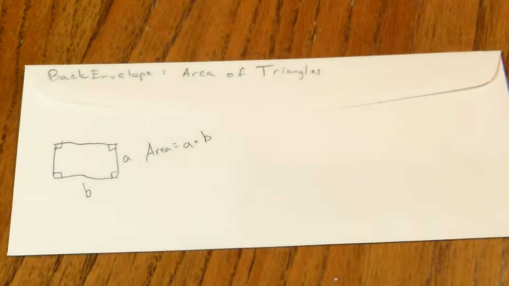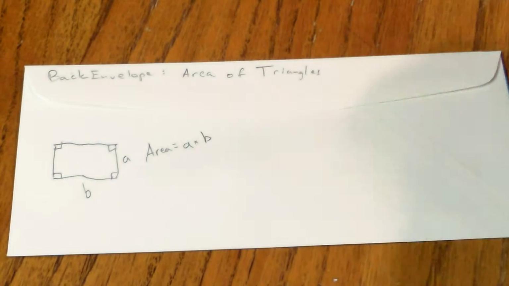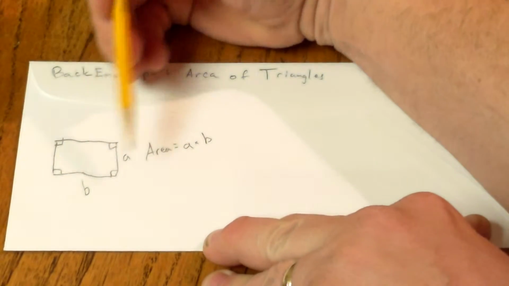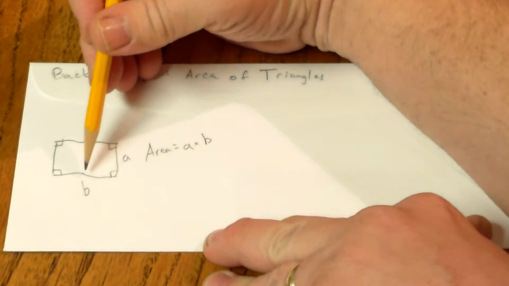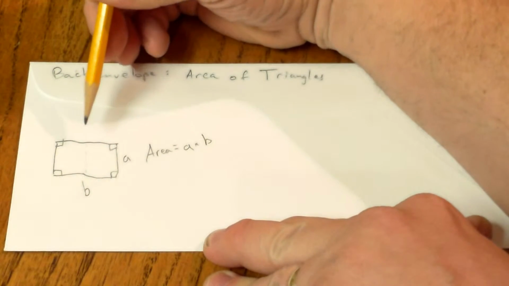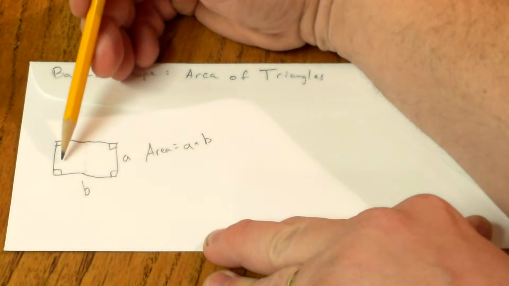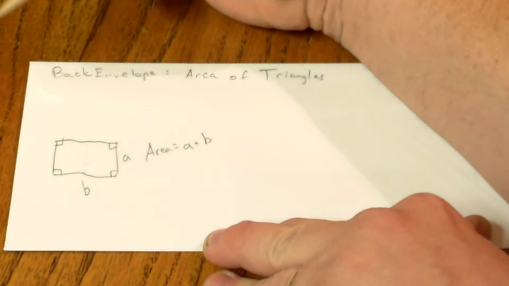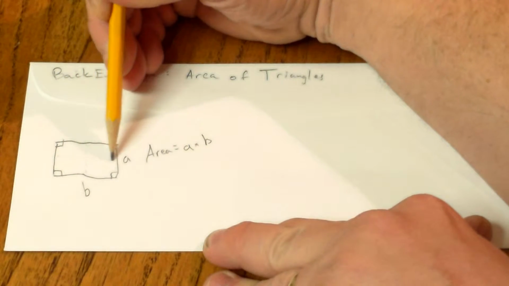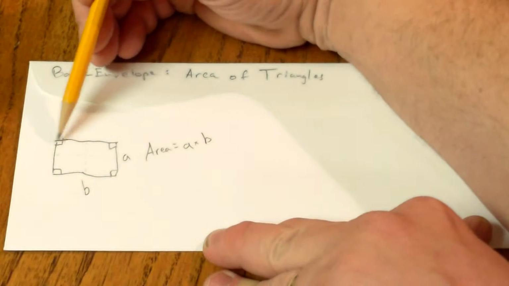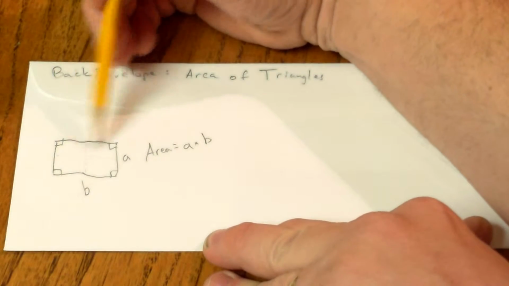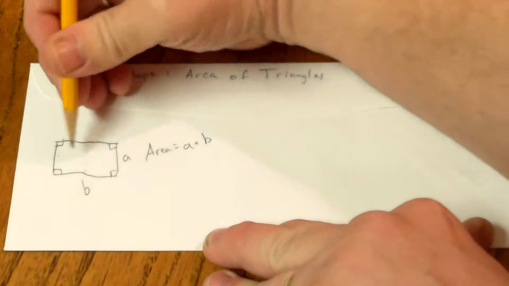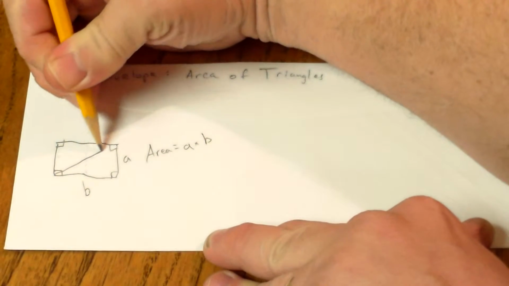And now, what if you have a triangle? How do we find a triangle's area? So, what if we cut the rectangle in half? You could cut it in half this way, and if it was exactly in half, this region and this region would both be half of the original area. Or you could cut it in half this way, and then the top region and the bottom region would both be equal halves. So what other ways could we cut it? Well, what about this way?